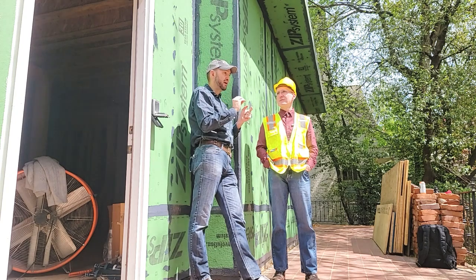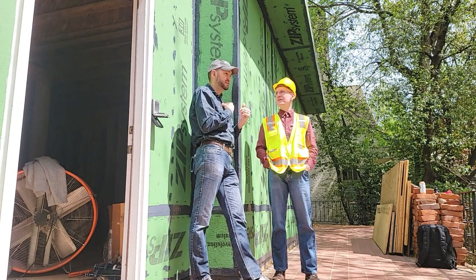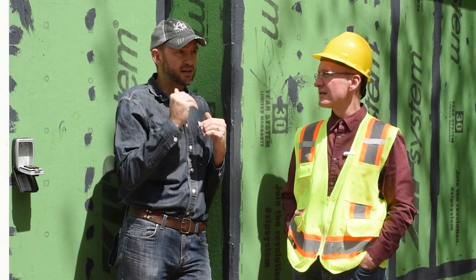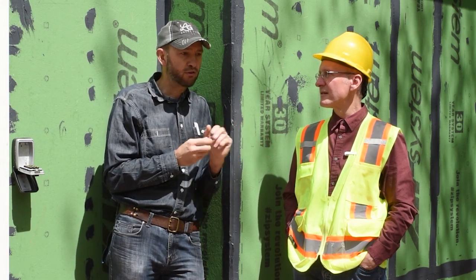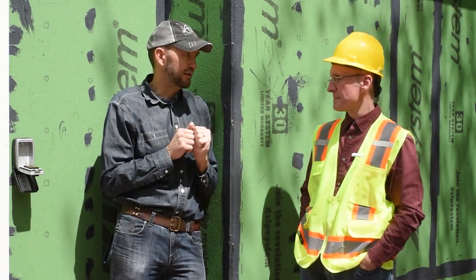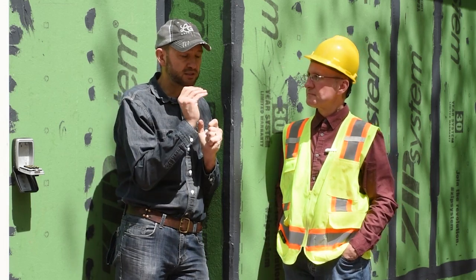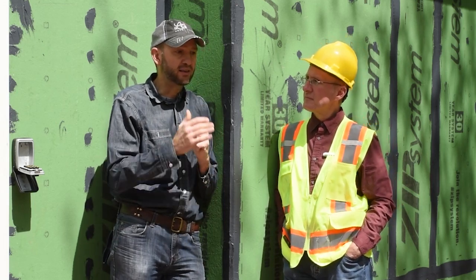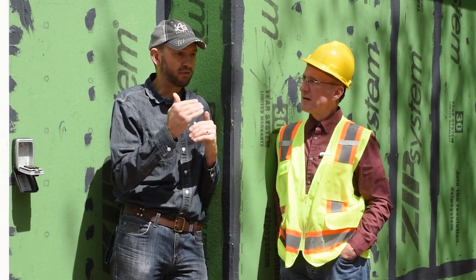I've heard different things. As a builder myself, I've priced it both ways. As the architect working with builders, some say that the ZIP is still more than house wrap over OSB. For the most part, lately, I've been hearing that this ends up being the same or less because of the labor savings. And that's a huge thing.